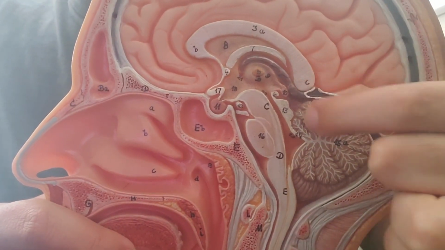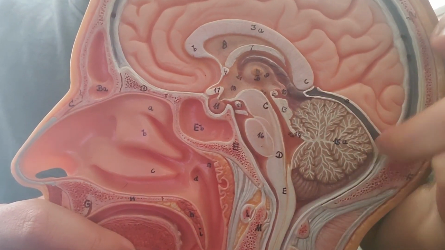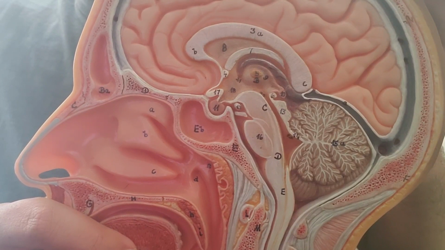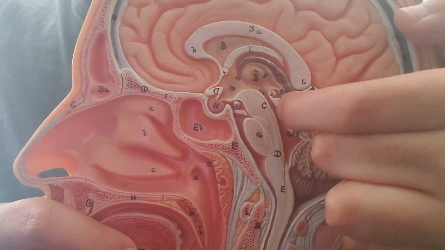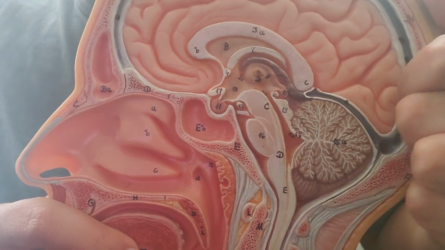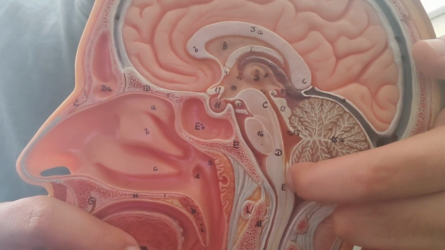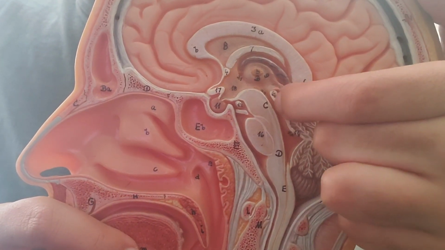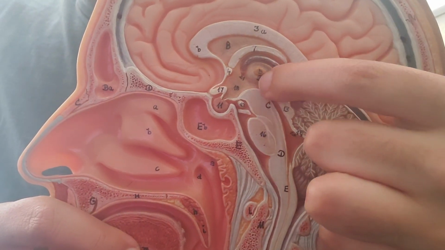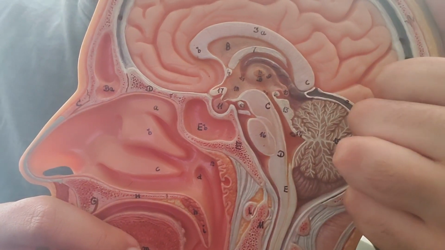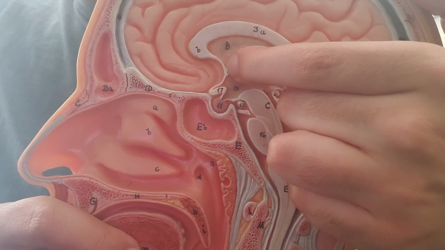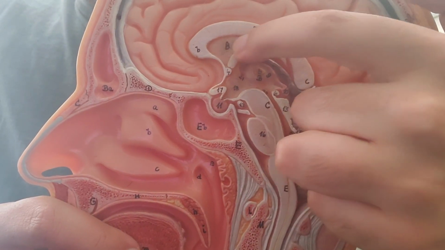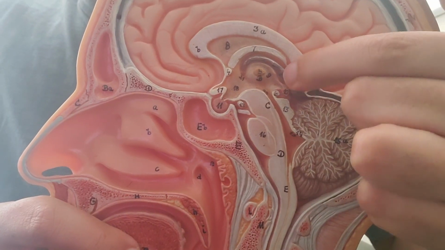So what you can see here is the cerebellum, the arbor vitae, you can see the fourth ventricle, the central canal, cerebral aqueduct, your third ventricle would be this portion here, the interventricular foramen, your lateral ventricle, this space here. This would be your corpus callosum.